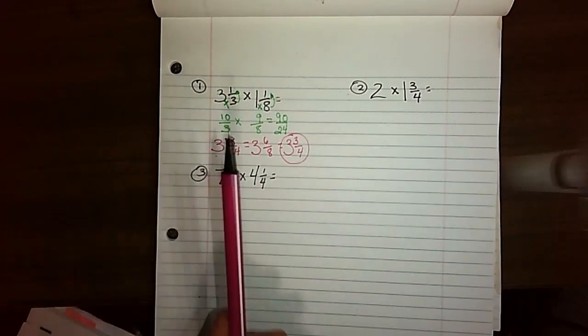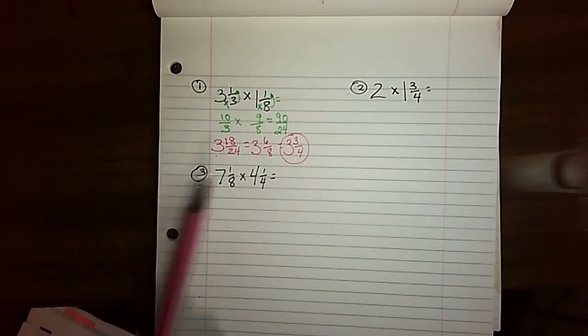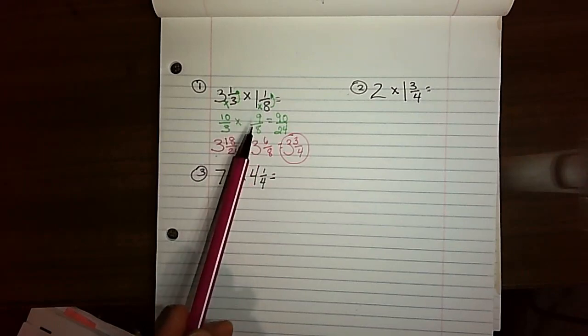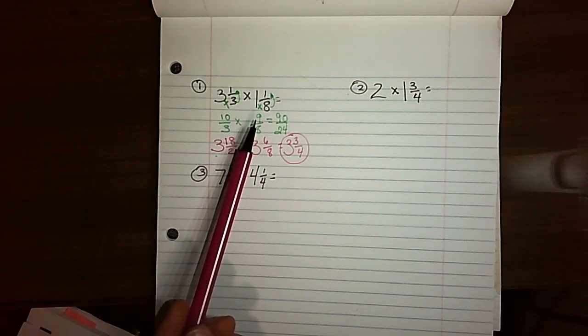Good. Did anybody get anything different? And if you did, we'll work through that. Are you able to factor it out first? And then multiply? What do you mean by that? Let's say 10 over 3, and then 9 over 8, right? You cross factor it out. I know what you're doing.